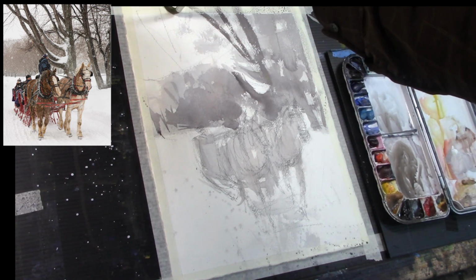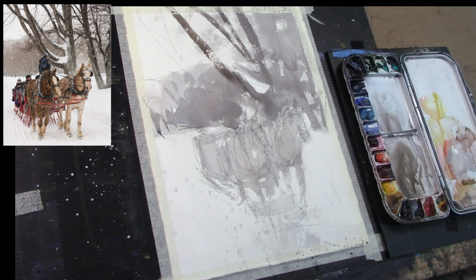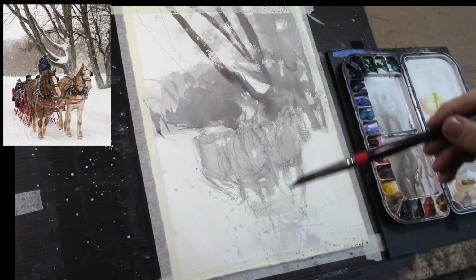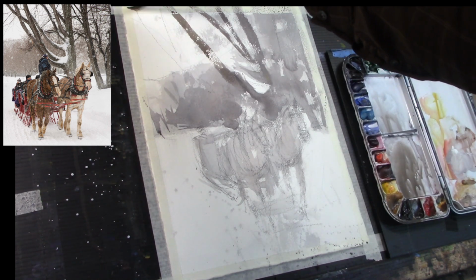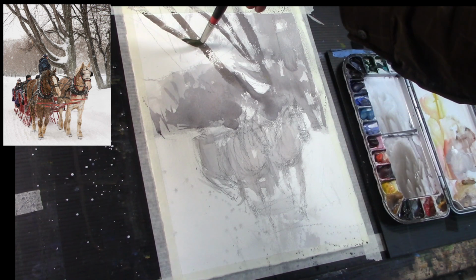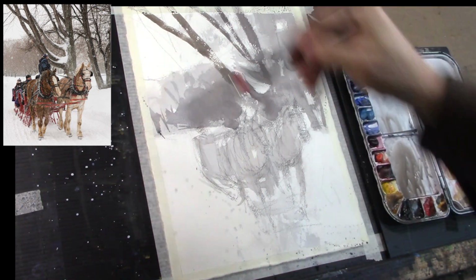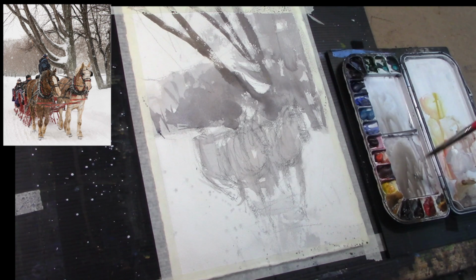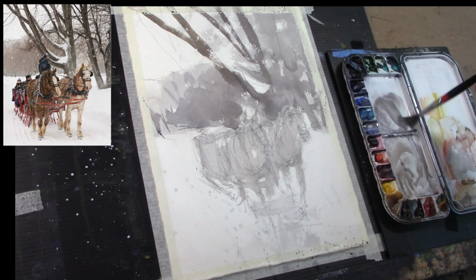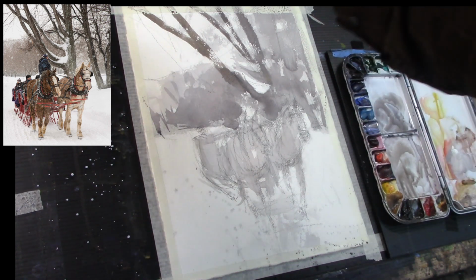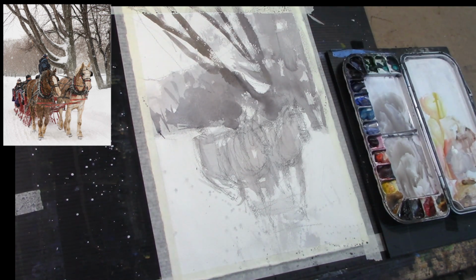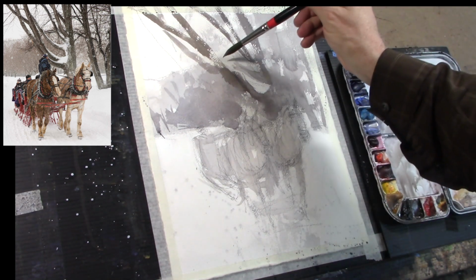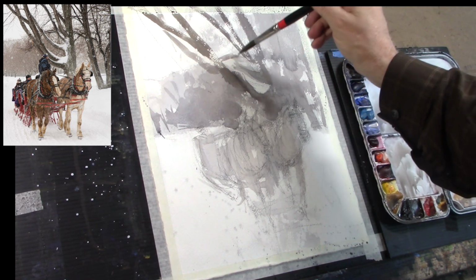Right, let's bring this guy in. Another one. A little more water. A little more lavender. Yeah, sort of a broken effect is what I'm hoping for.